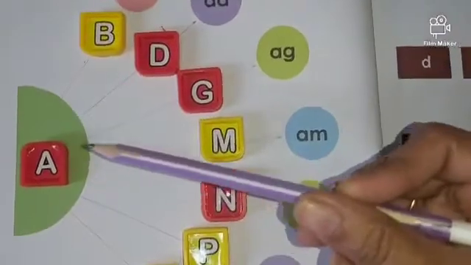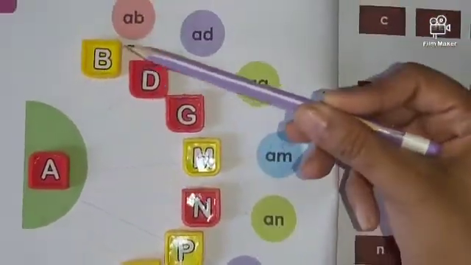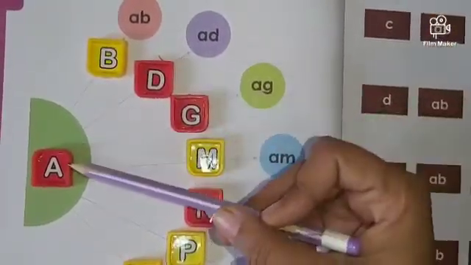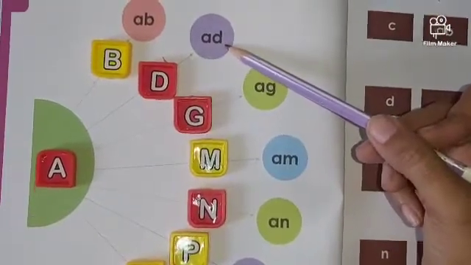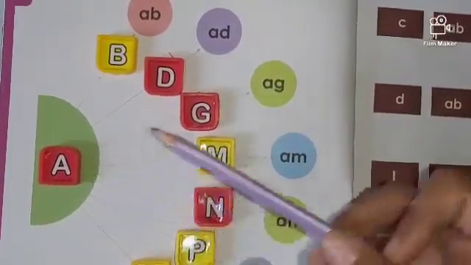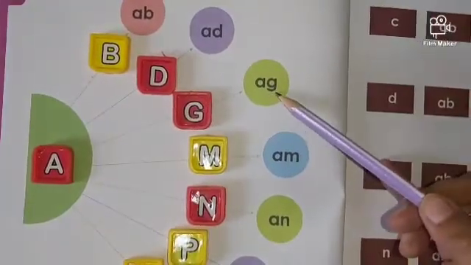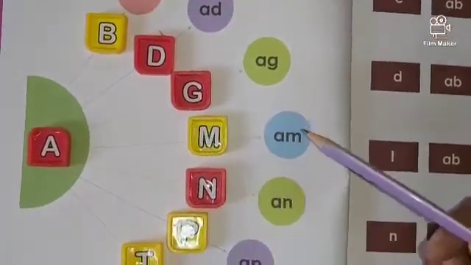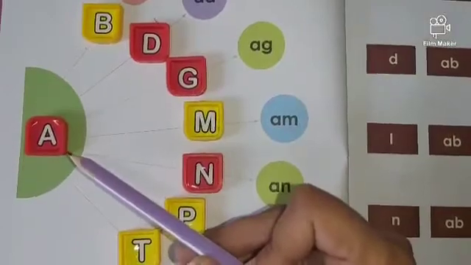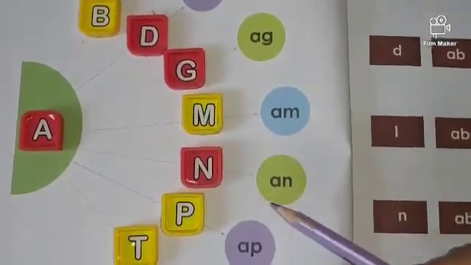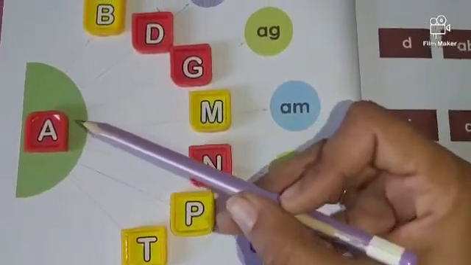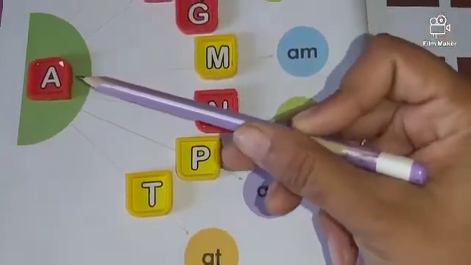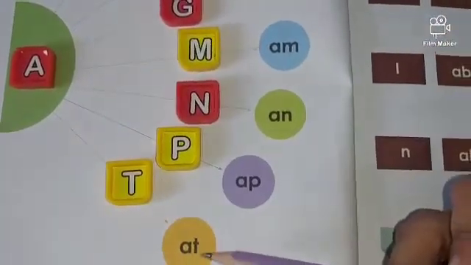Let's take up the first one. A, B, ab. A, D, D, add. A, G, G, ag. A, M, am. A, N, an. A, P, app. A, T, at.